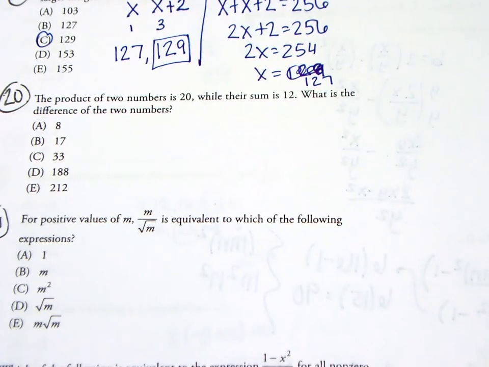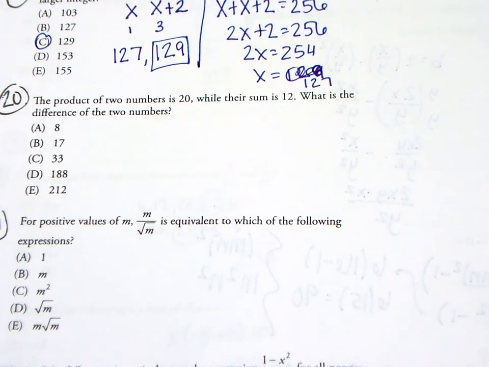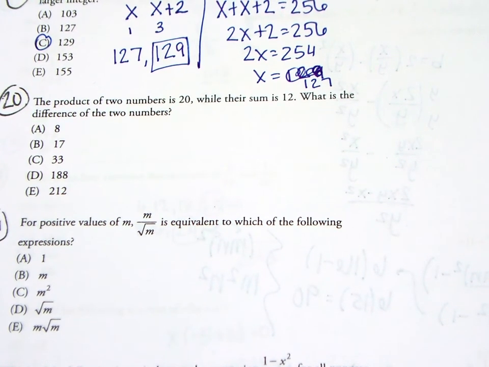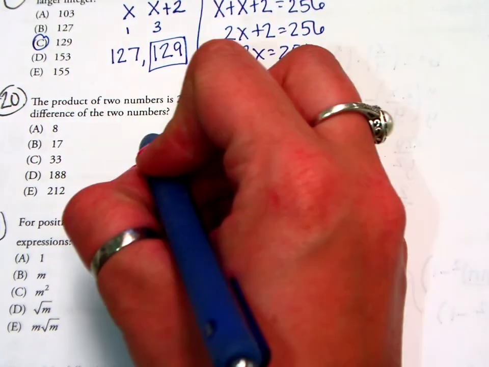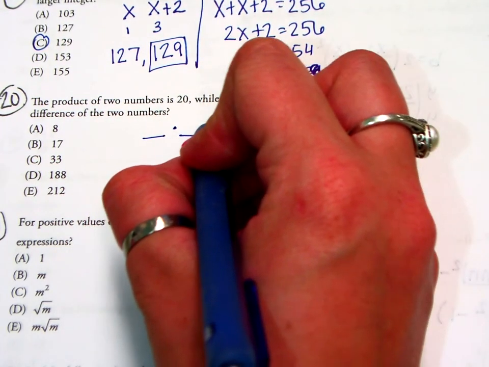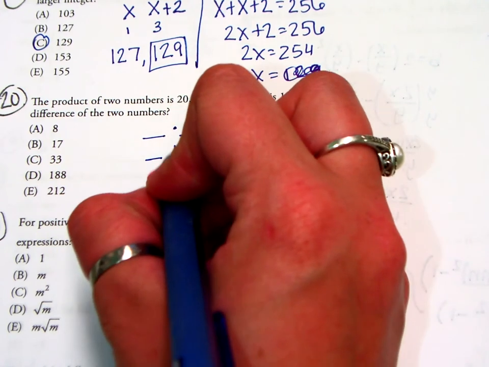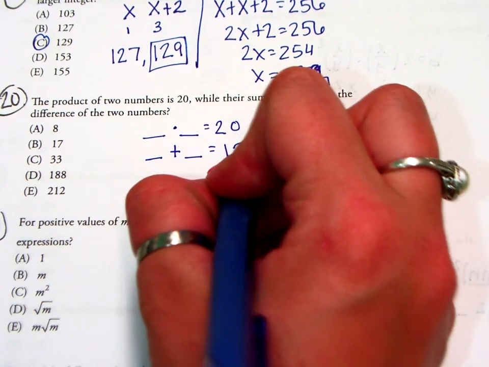All right, the product of two numbers is 20 and their sum is 12. What is the difference between those two numbers? What I would recommend is just doing a guess and check. So I'm looking for two numbers that multiply to 20, and those same two numbers must add to 12.